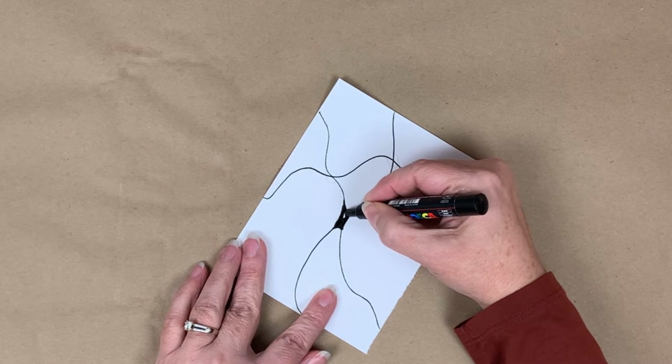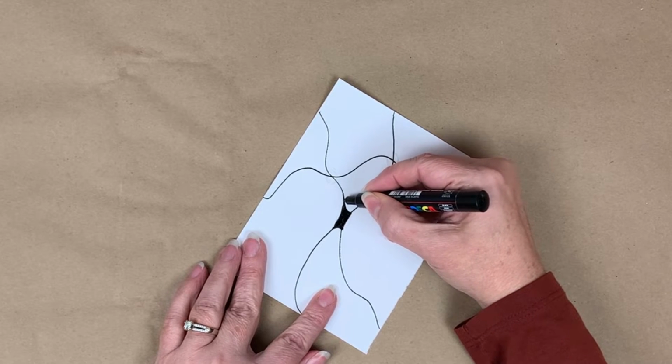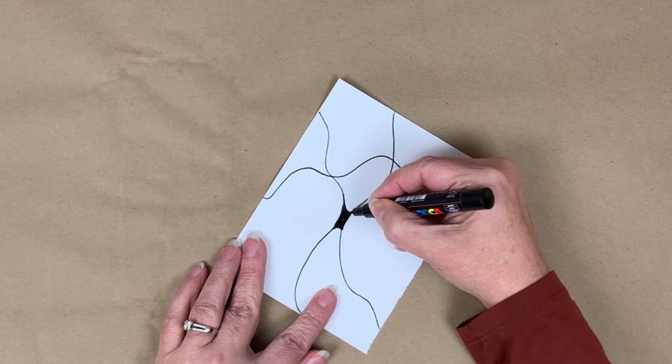And the premise is that these look like the neurons within your brain.